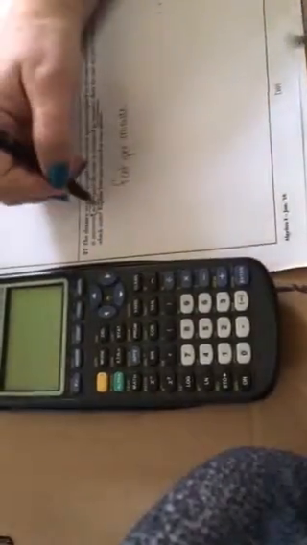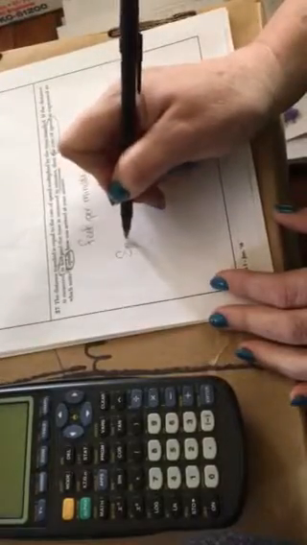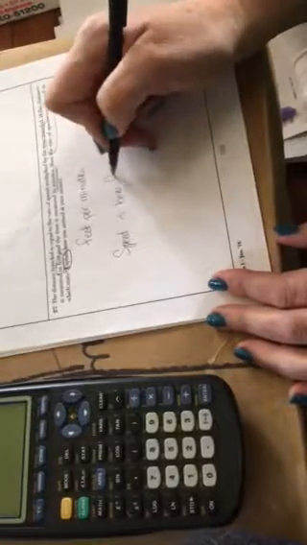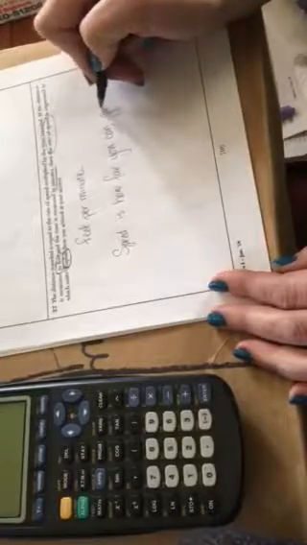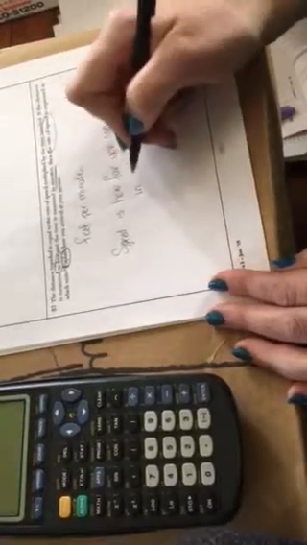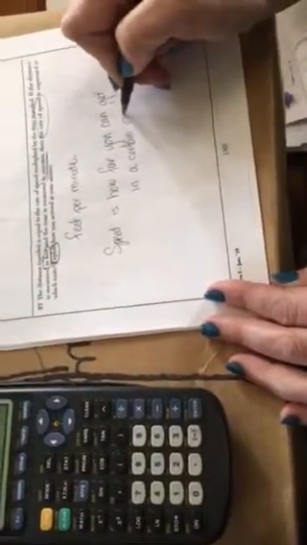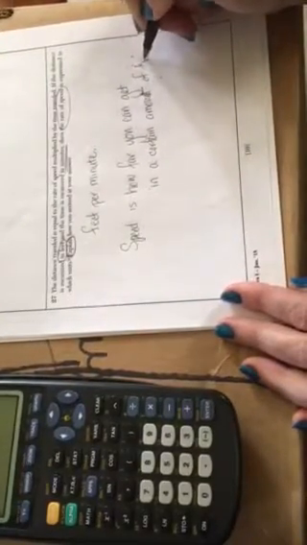Now, explain means you have to use words. Explain how you arrived at your answer. You can just simply say, because it's asking for rate of speed, because speed is how far you can get in a certain amount of time.